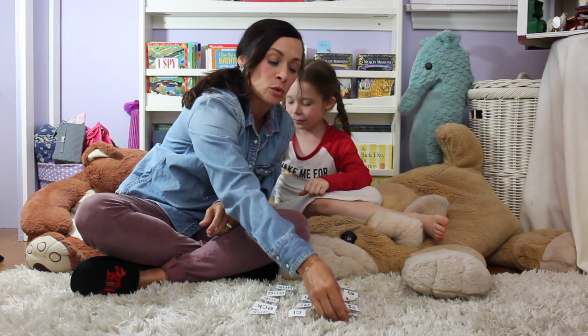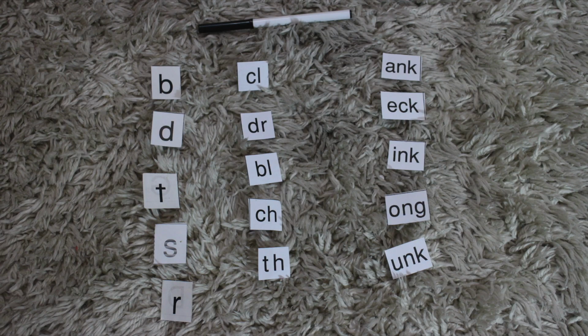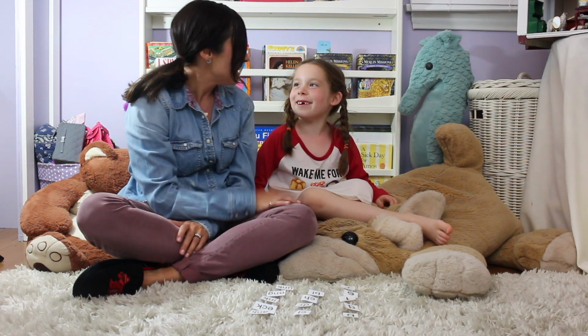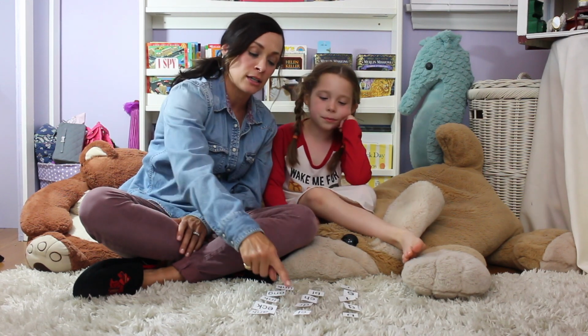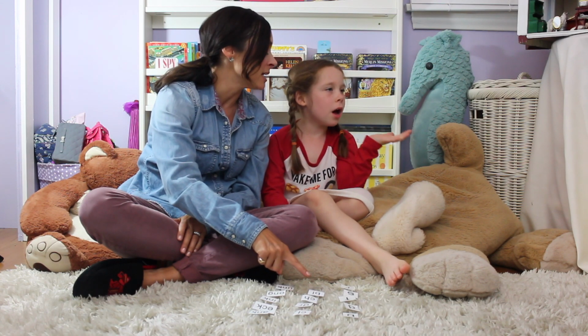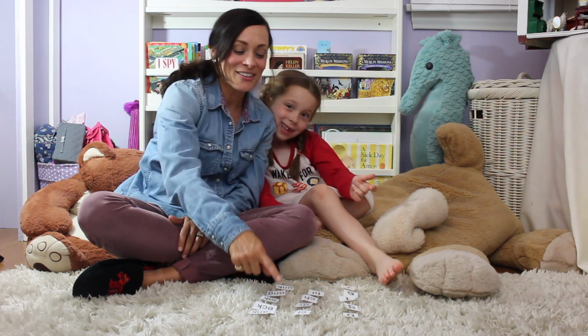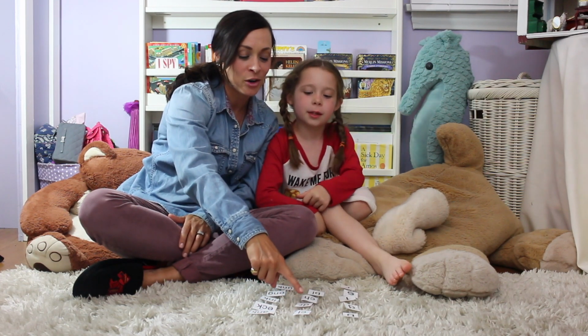You can have individual consonant sounds. Can you read me the letters you have? B, D, T, S, R. Good. Then I also like to mix it up with some blends. Can you read me the blends? Cla, bra, oh, try that again. Is that a B or a D? Dra, good. Cha, bla, the. Or TH can make either or the. Okay, so you heard that I had L blends, R blends, H blends.